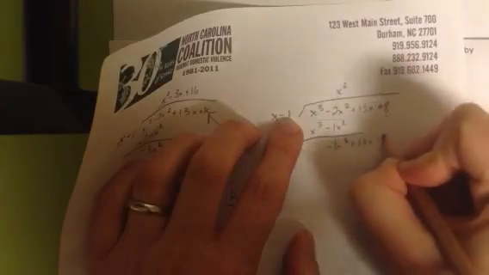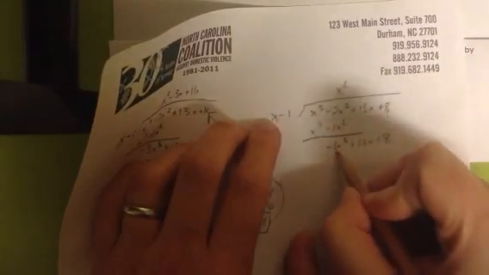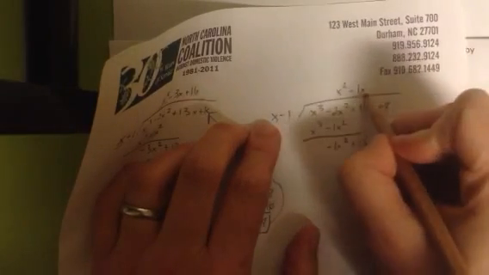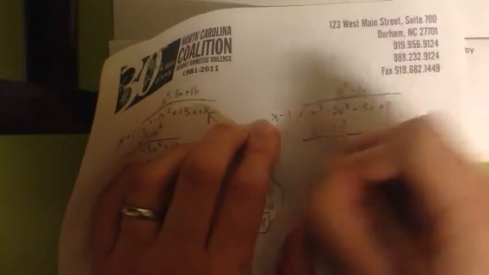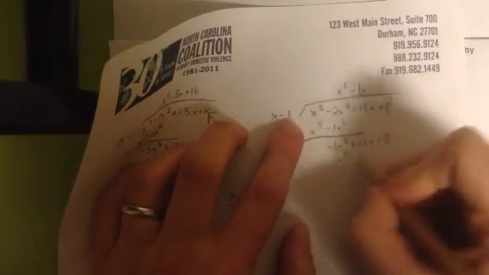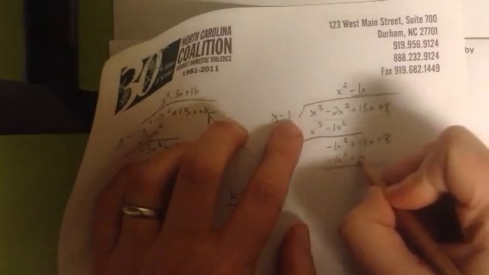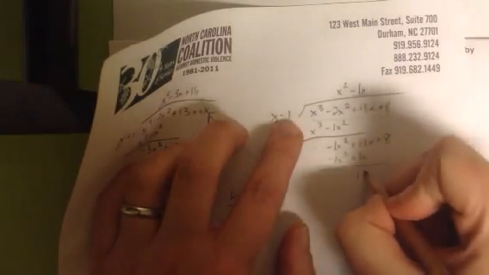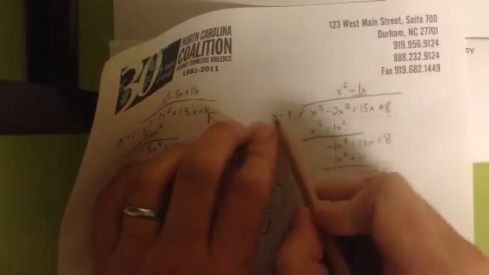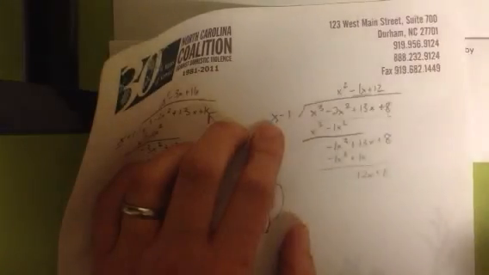Plus 13x plus 8. What do I need to multiply x by to get negative 1x squared? I need to multiply by a negative 1x. So now distribute. Negative 1x times x is negative 1x squared. Negative 1x times negative 1 is positive 1x. Subtract down, those cancel. 13x minus 1x is 12x. Bring down the 8. What do I need to multiply x by to get 12x? I need to multiply by a positive 12.